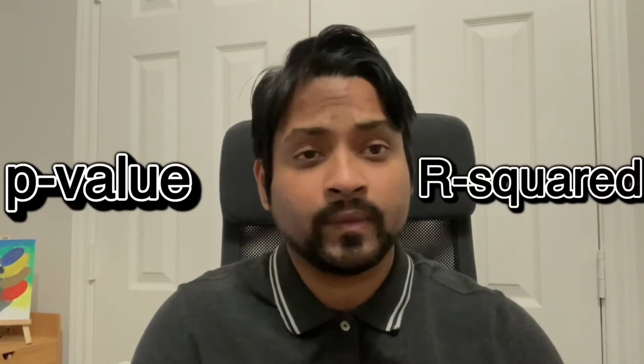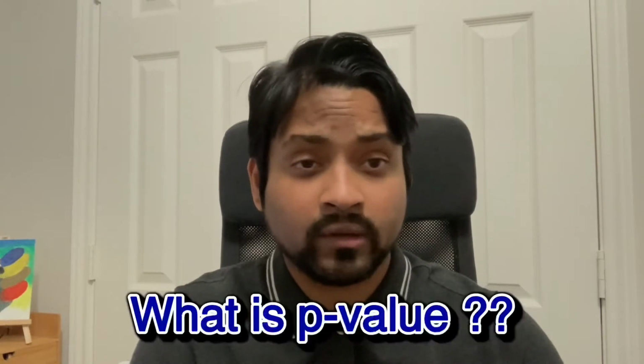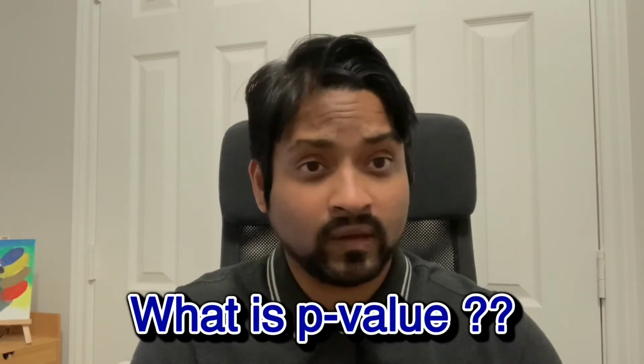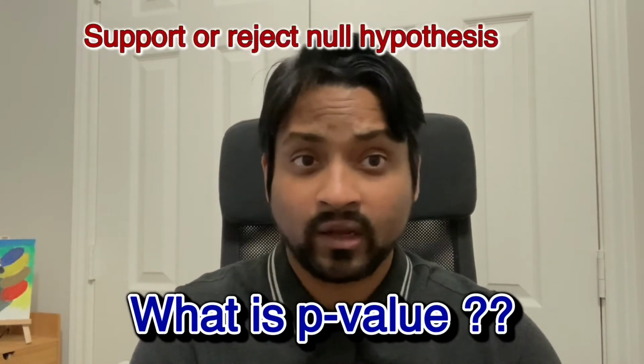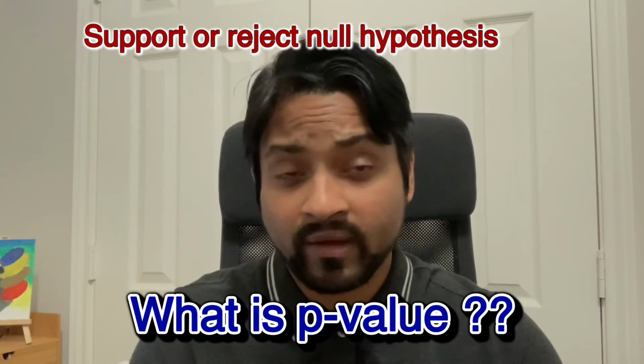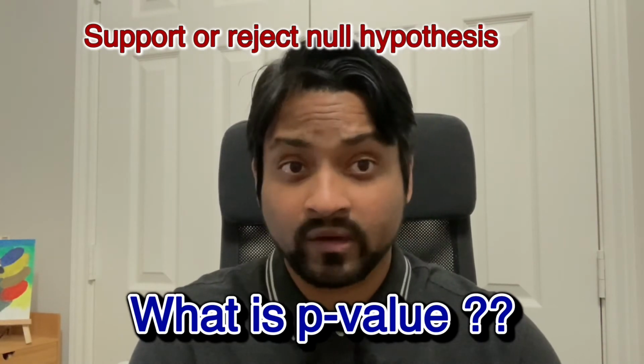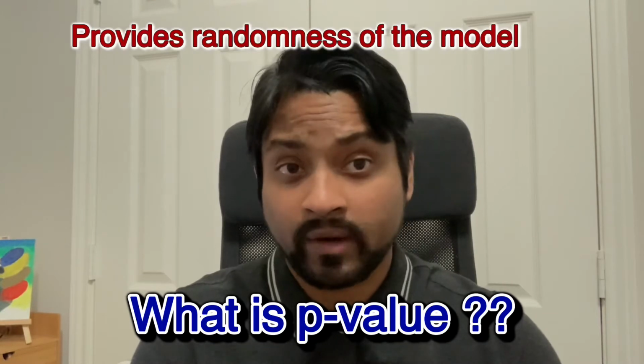Before moving on to the R programming section, let's talk about two statistical measures that will be useful to validate the accuracy of the model in the later sections. One is the p-value, and the other is R-squared. The p-value is a measure used in hypothesis testing to help the model support or reject the null hypothesis. The smaller the p-value, the stronger the evidence that we should reject the null hypothesis. It provides the randomness of the model.